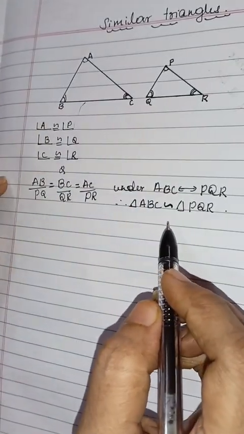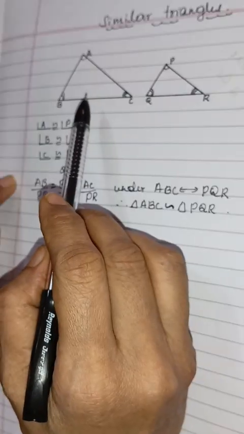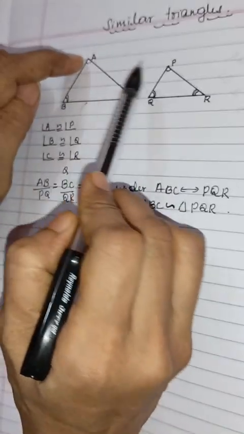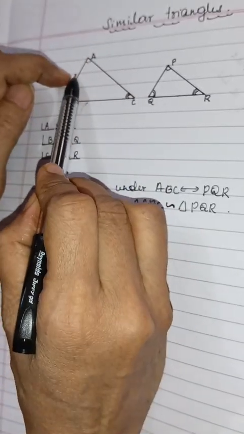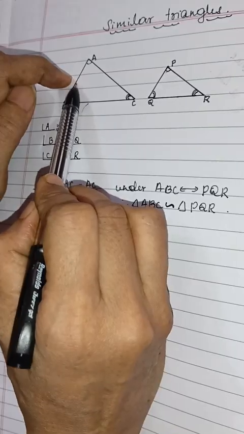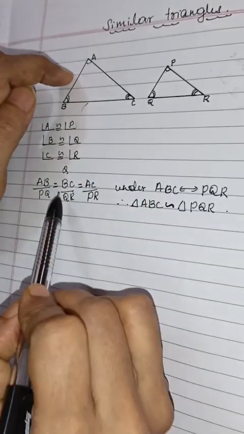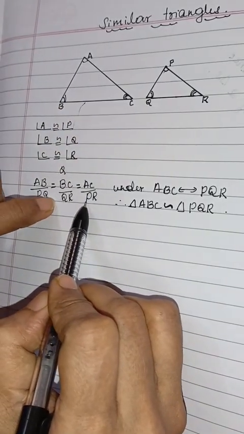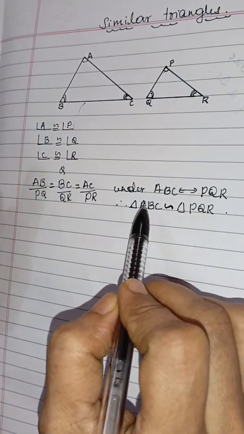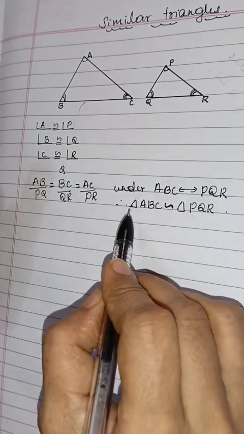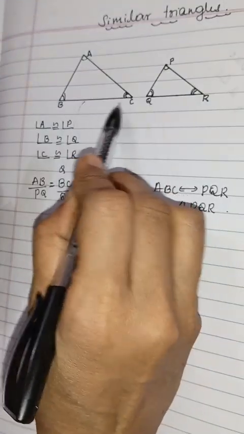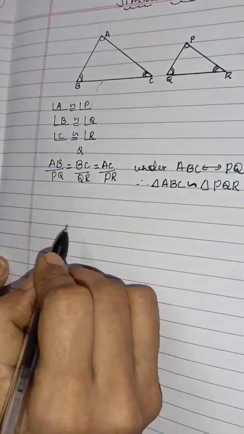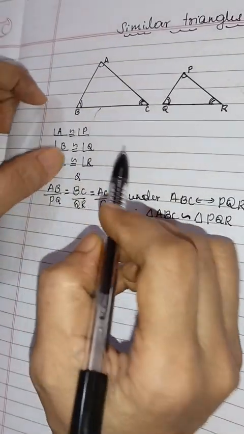So therefore for a given one-to-one correspondence between the vertices of two triangles, if their corresponding angles are congruent and their corresponding sides are in the same proportion, then their correspondence is known as similarity, and these triangles are called similar triangles.